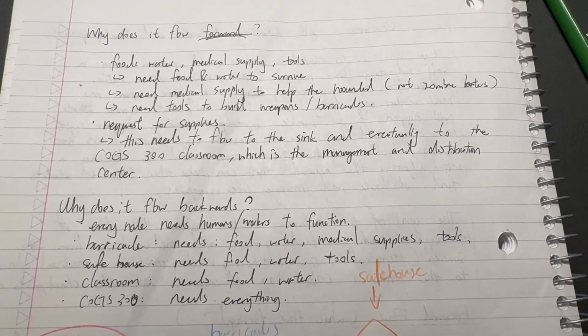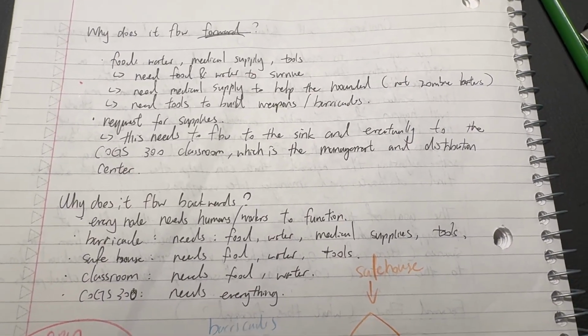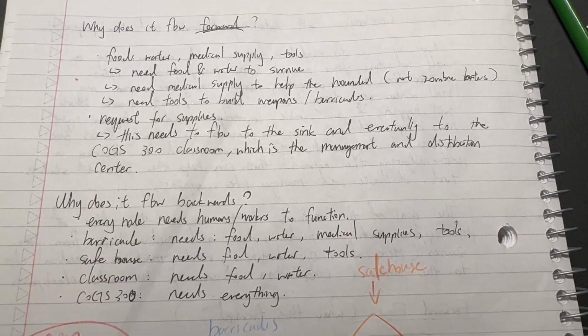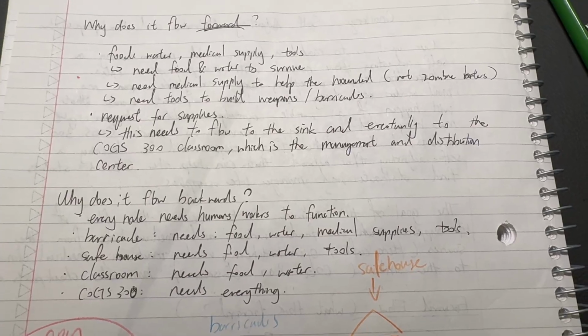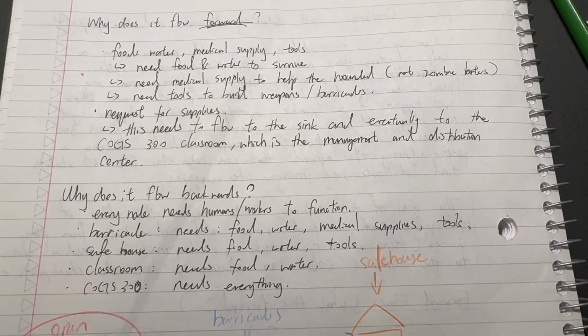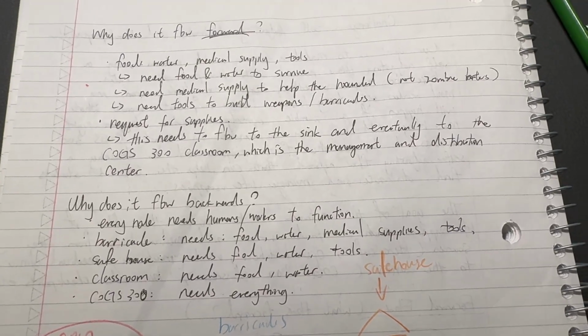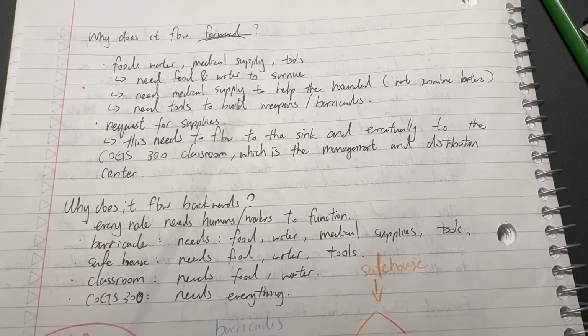So now I'm going to explain why these things flow forward. Food, water, medical supplies, and tools are pretty obvious. We need these supplies to survive in this zombie apocalyptic world. And I want to talk about the request for supplies.